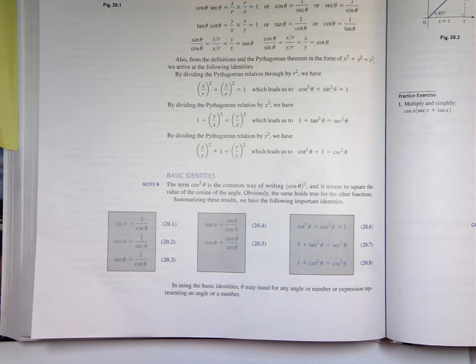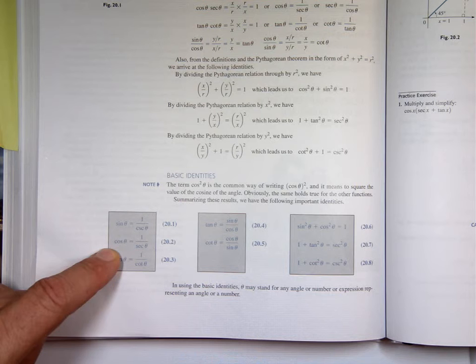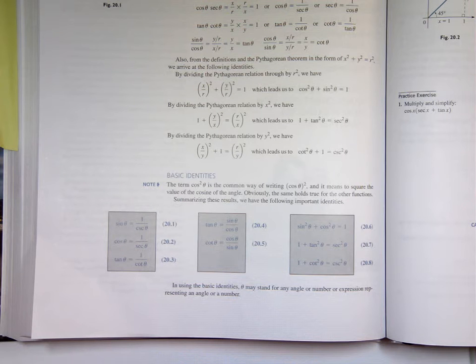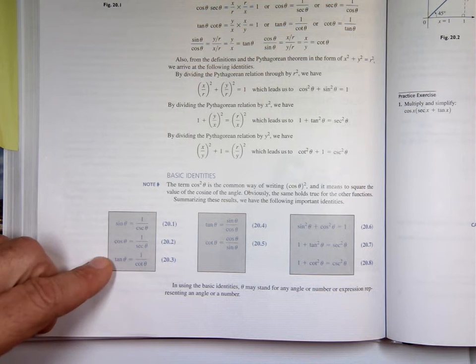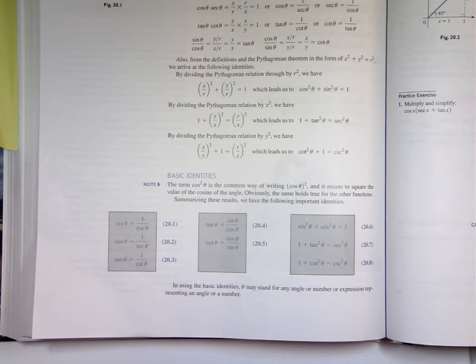It's back and forth. We know the secant is 1 over cosine, which means the cosine is 1 over secant. We know the cotangent is what? 1 over tangent? That means tangent is 1 over cotangent. Tangent is sine over cosine. Cotangent, cosine over sine.